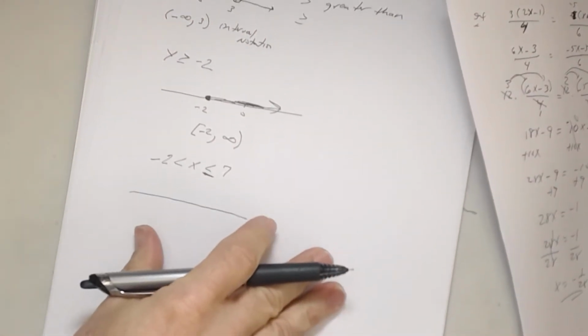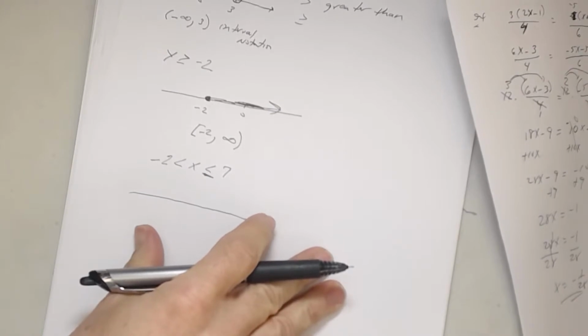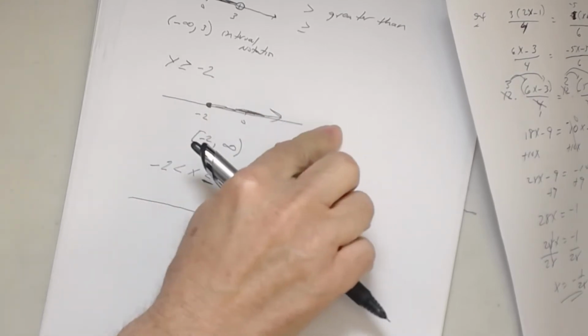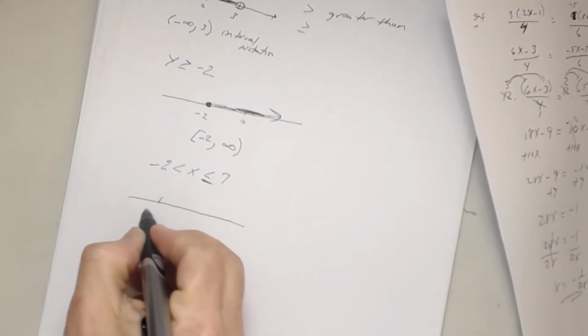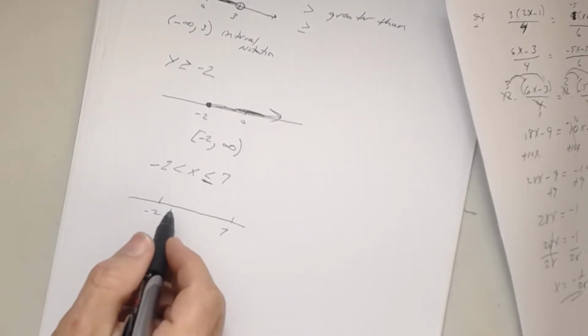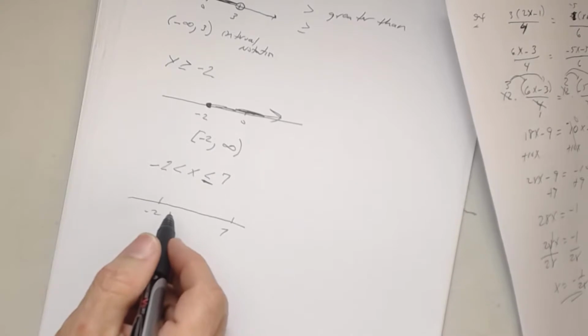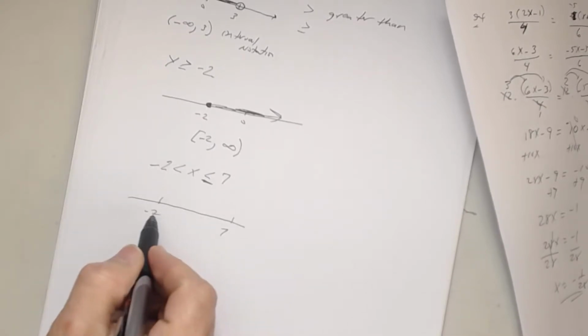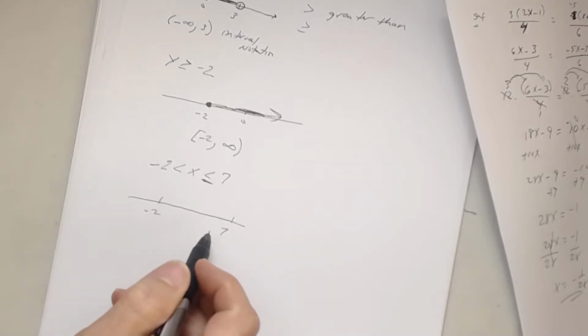Usually many students seem to think that it's only an infinite number if you have an arrow. That's not true. So I want you to notice this. How many numbers, and when I say the word number, I don't mean whole numbers or integers, I mean decimals as well. How many decimals are there between -2 and 7, do you think?